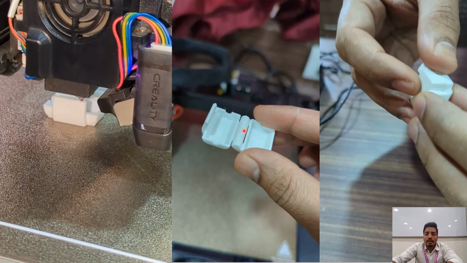As I explained, in traditional manufacturing, if you are making this object, this part has to be made separately, this part has to be made separately, then we have to join them with a rod or something and the movement will happen. But as you have seen, this has been 3D printed in one single shot, no two parts. It is printed in one line of code.